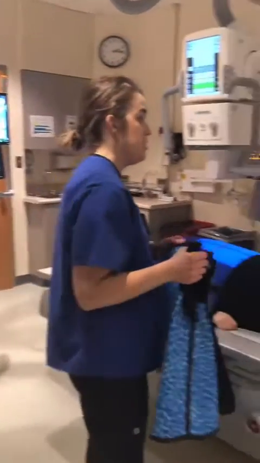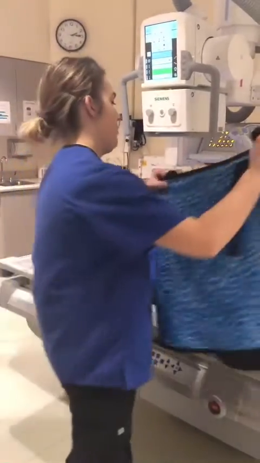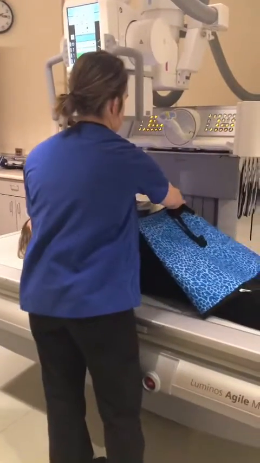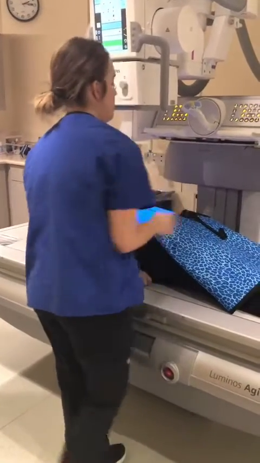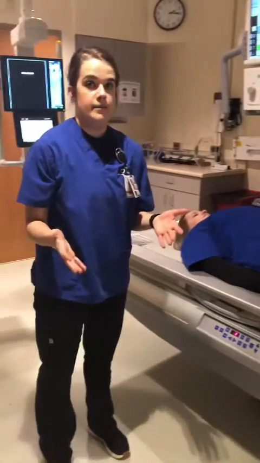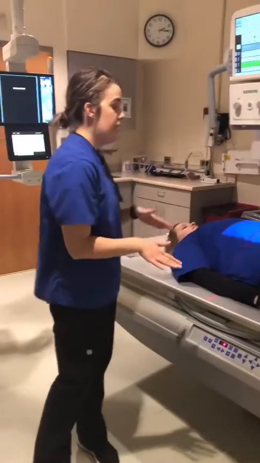Alright, next I'm going to shield the patient, so I'm going to shield any radiosensitive tissue. In this case, I'm going to be shielding the patient's gonadal region. With an abdomen, I'm going to try to get the shield as close as I can, but so that it's not in the image. So I've now shielded the patient.